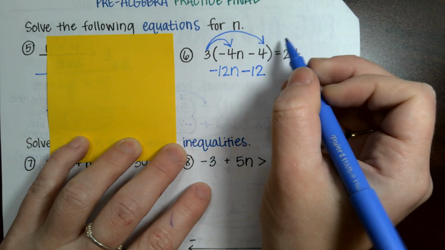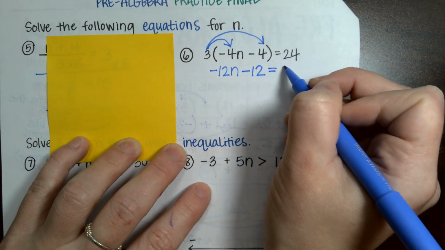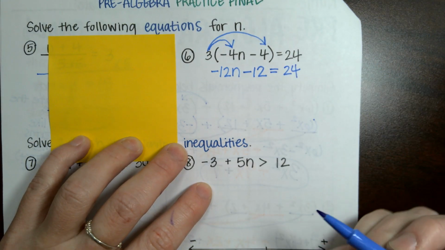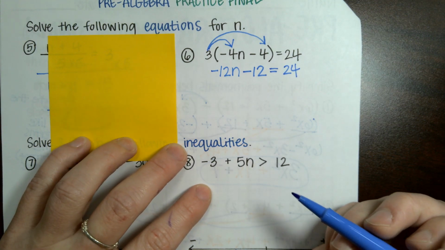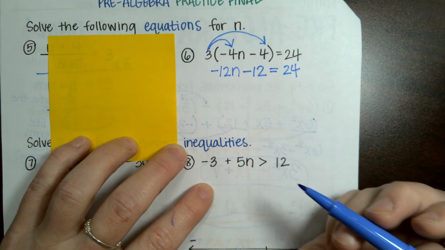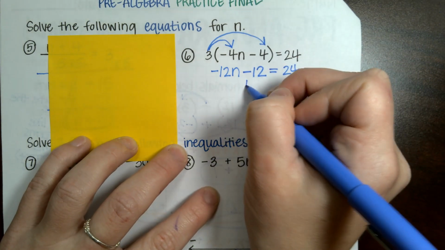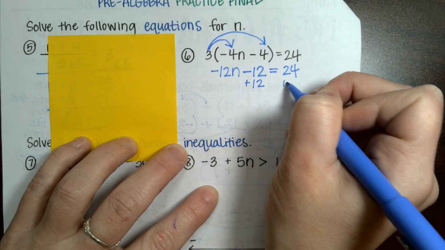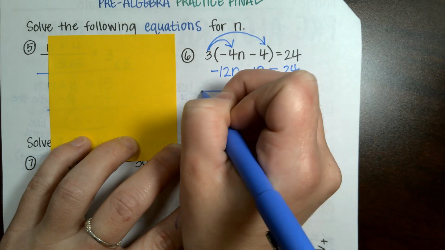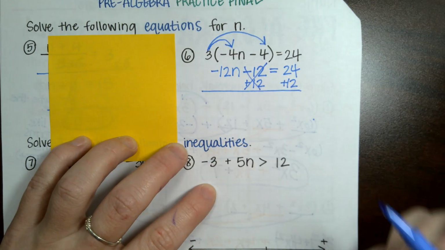What else do I write? Equals 24. Good. Now that we've got all that, what's my next step? Add 12. Good. Add 12 to both sides. My negative 12 and my positive 12 cancel.